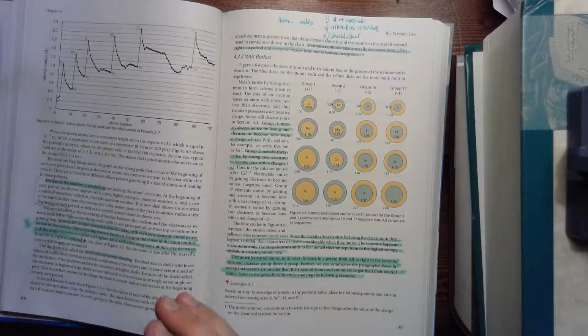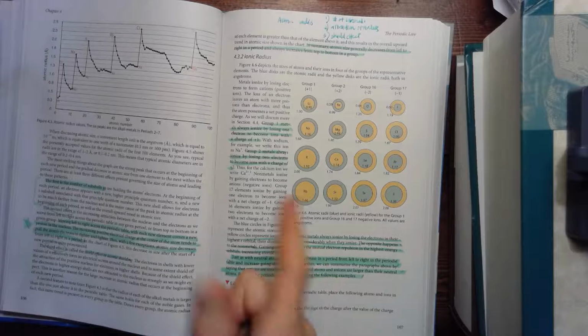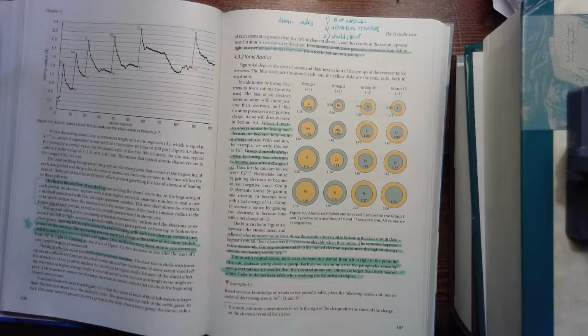Or better, we could just ask what happens in group 1 and group 2 when they ionize. They want to have a +1 and +2 to get to that noble gas. That means they're losing electrons. Does that make things bigger or smaller? They lose stuff, they get smaller, boom.